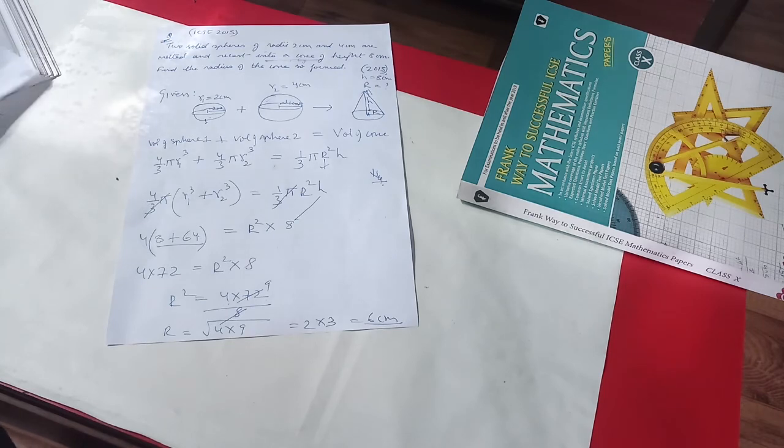So like that you need to practice. There are many exercises, but most of the questions are similar. You only have to know the formulas by heart.